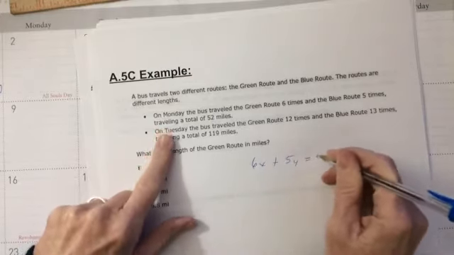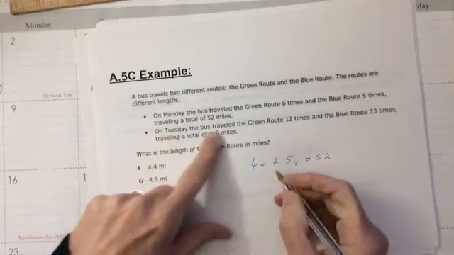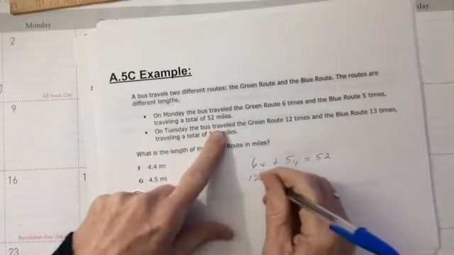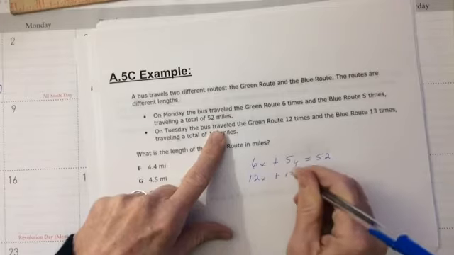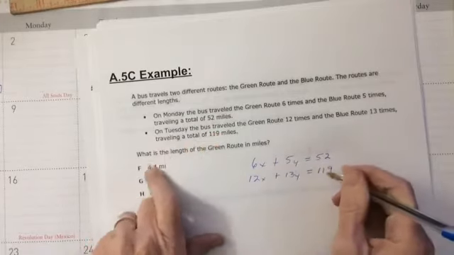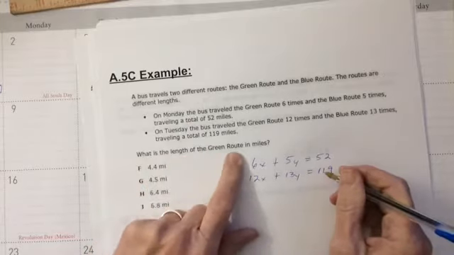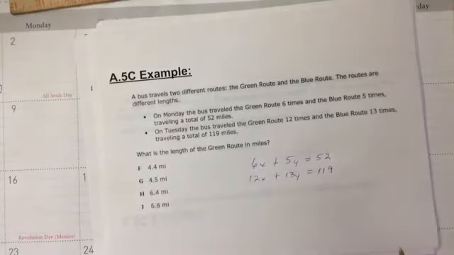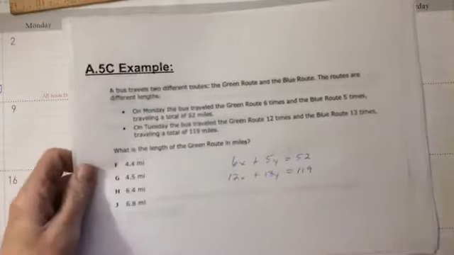For a total of 52 miles. On Tuesday, the bus traveled the green route 12 times and the blue route 13 times, traveling a total of 119 miles. What is the length of the green route in miles? Well, let's see if we can solve this.